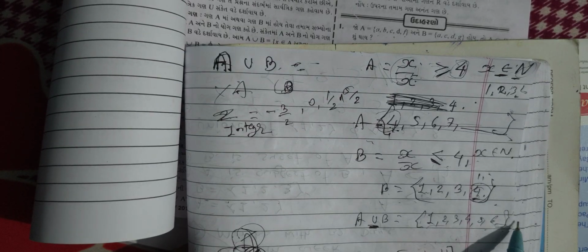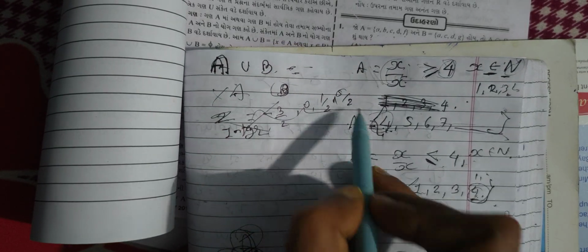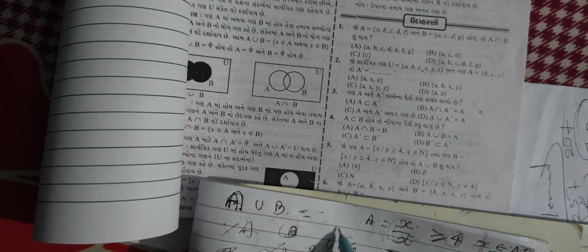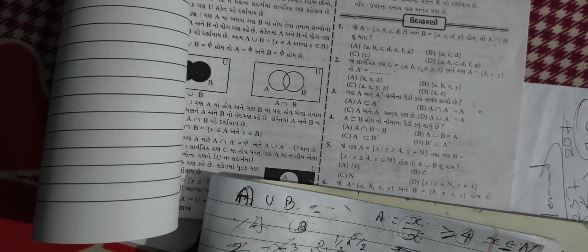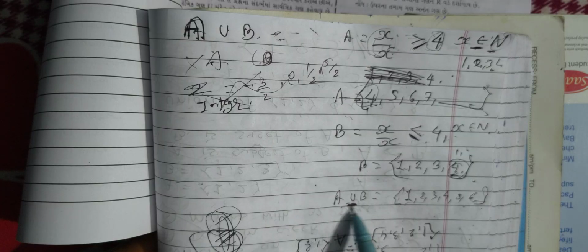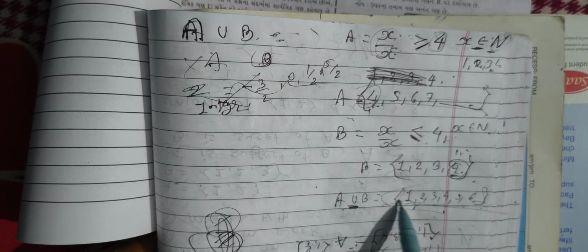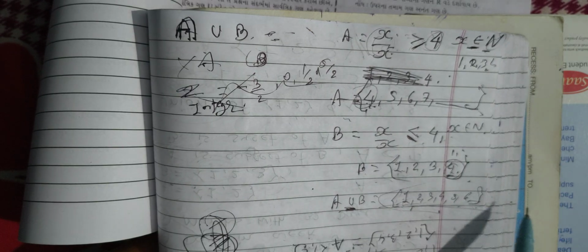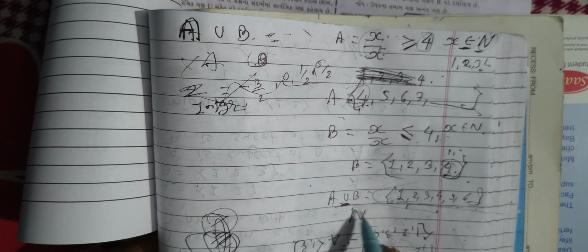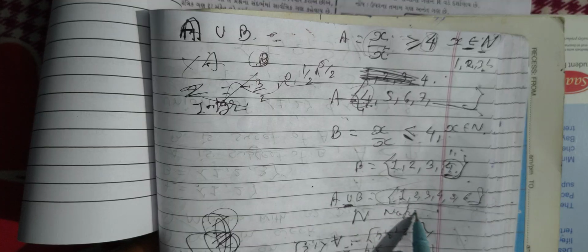We only have positive numbers, so it is wrong. Then what we have is N. Can N be the answer? Yes, it is the answer, because we only have natural numbers which start with 1 and go up to infinity. So our answer will be N, natural numbers.